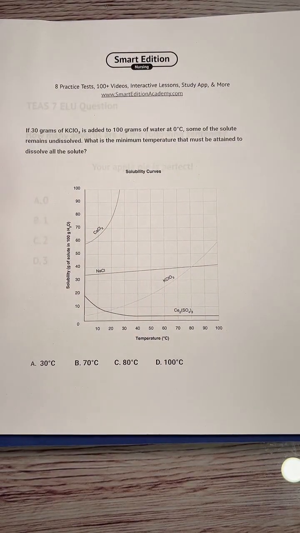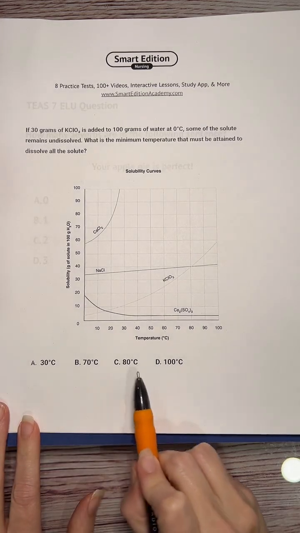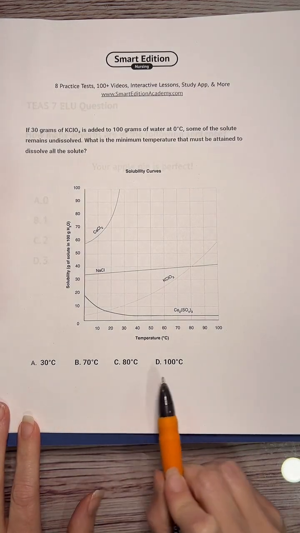Lex, this one's for you. I know this graph looks familiar to you. I'm going to give you guys a second to look at the graph and the answer options. The graph was a little bit big, so the answer options are here. Okay, A, B, C, and D.